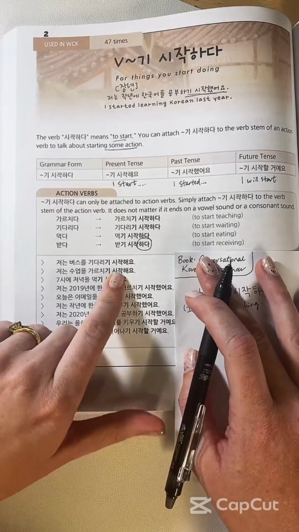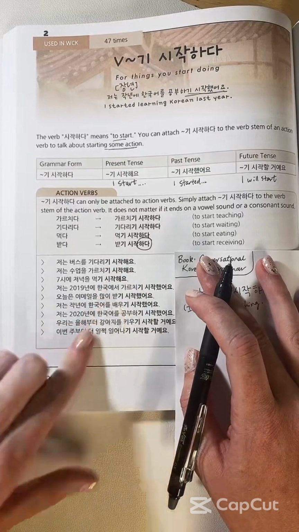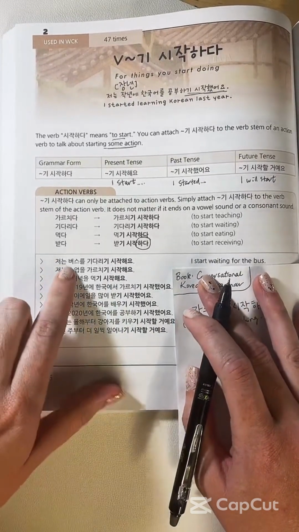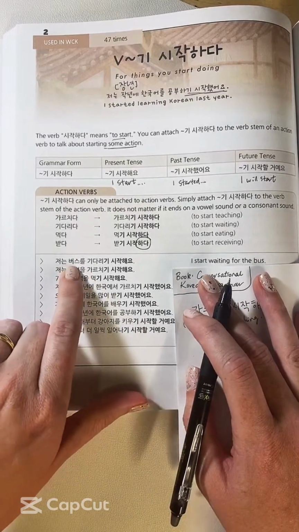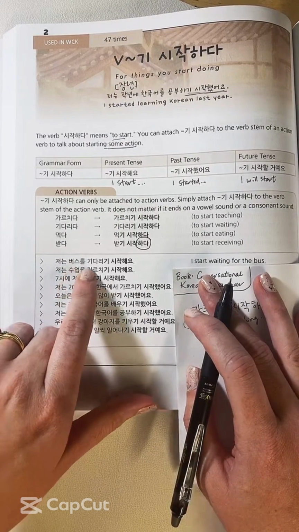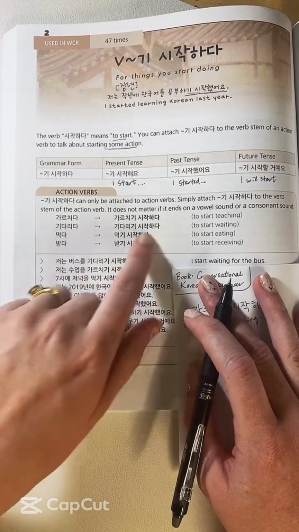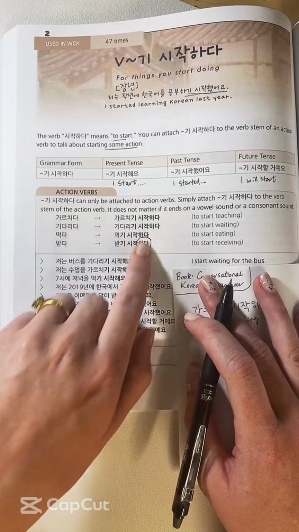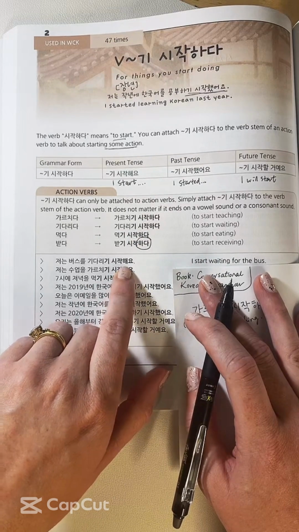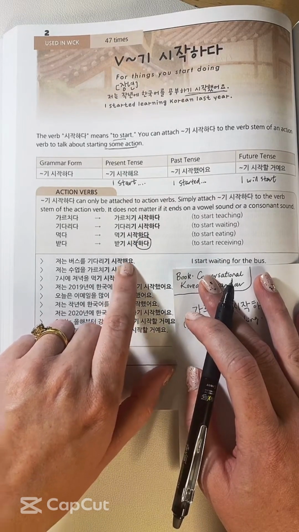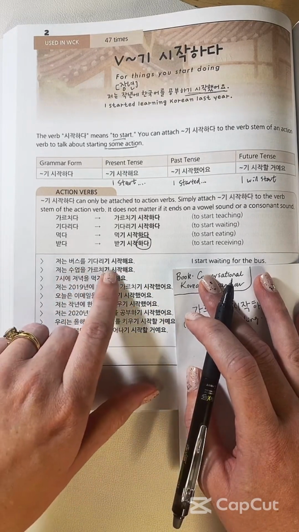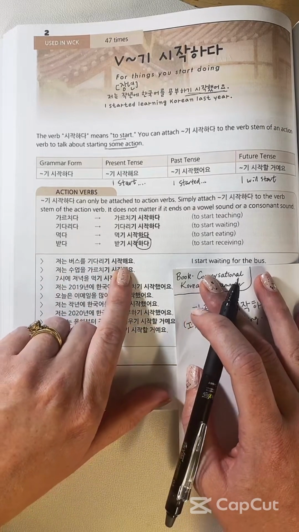Helen, yes, I start waiting for a bus, or I start waiting for the bus, or however you want to do it. I start waiting for the bus. 버스 is bus in Korean. It's just the same English word, just pronounced in the Korean Hangul. And we had 기다리다 up here. It means to wait. 기다리기 시작하다. And it's just been conjugated into the present tense, becoming 해요. Remember that when you conjugate 하다 verbs in the present tense, they become 해요. So 저는 버스를 기다리기 시작해요. I start waiting for the bus.